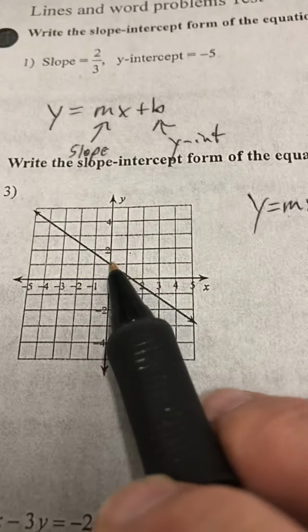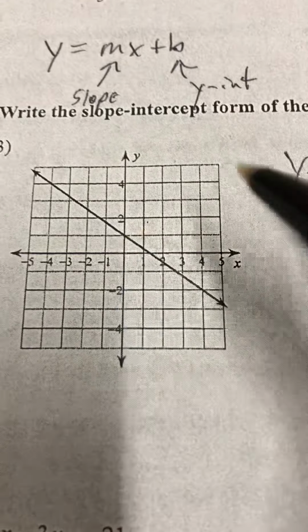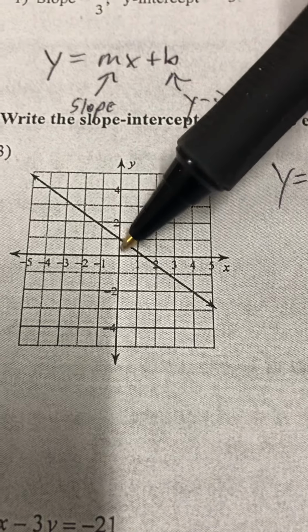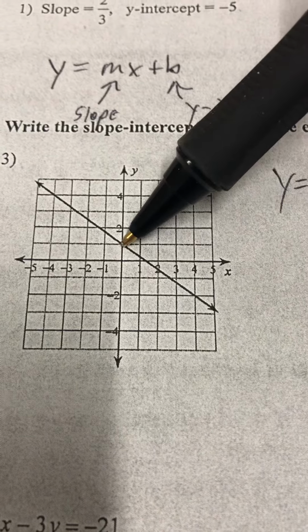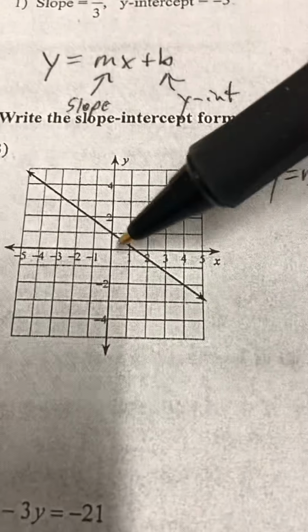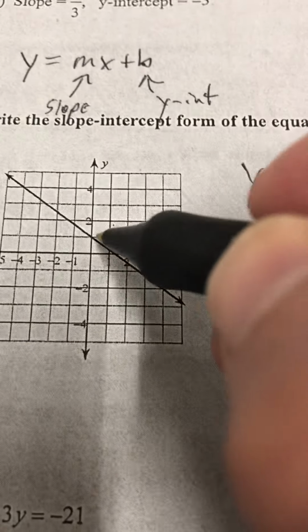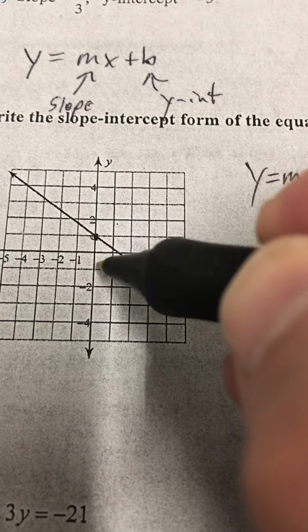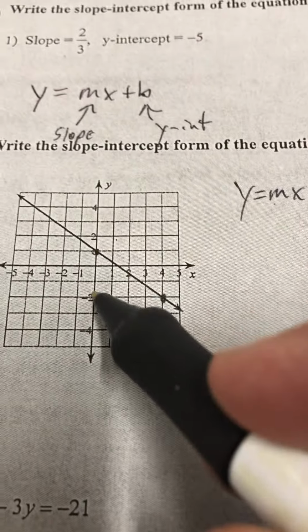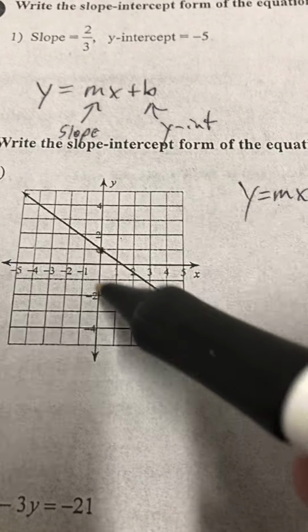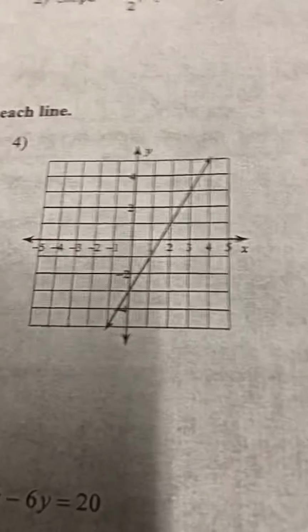I'd grab the y-intercept. Notice where this y-intercept is. It's right there. What does y equal? What number is that? That's going to be your b. And then the slope, you just count from point of intersection to another point of intersection. This one's going down, so it's going to be negative. So it goes down how many and over how many. That's your slope. Remember how to do that?